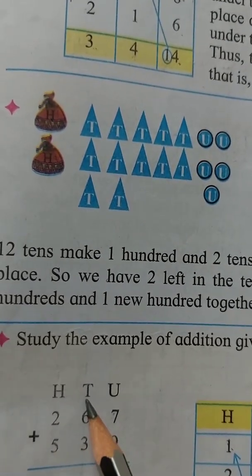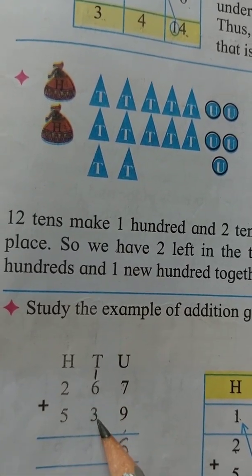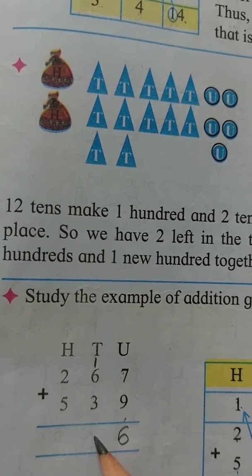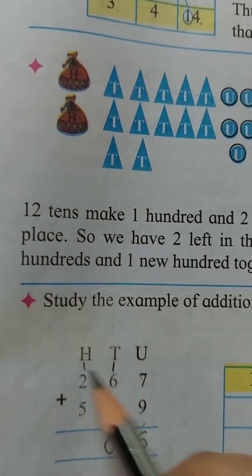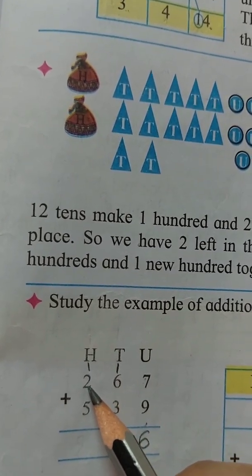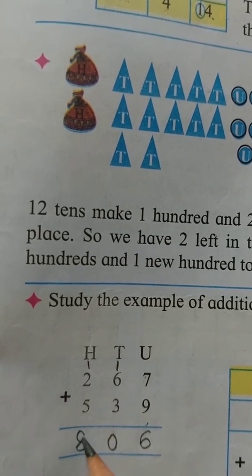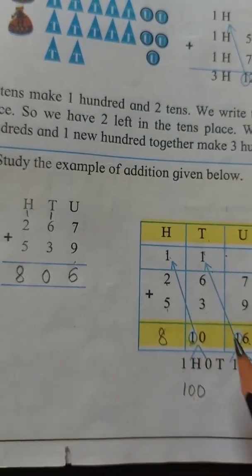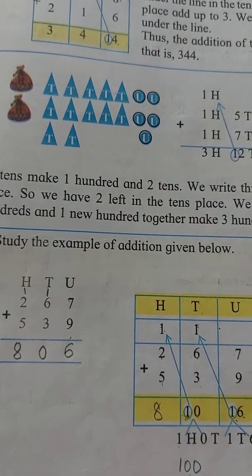The other digit carry up in tens place. 1 plus 6 is 7. 7 plus 3 is 10. Keep 0 here and carry number 1 on the top in hundreds place. 1 plus 2 is 3. 3 plus 5 is 8. So your answer is 806.